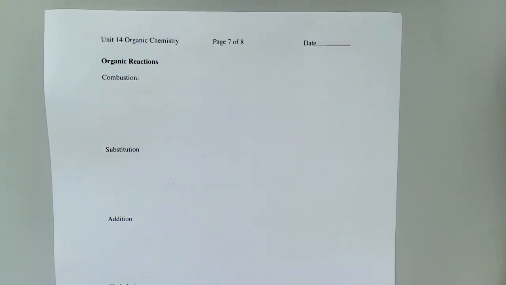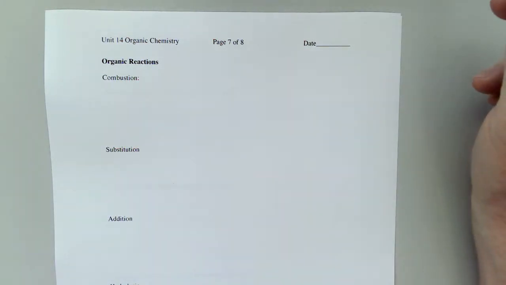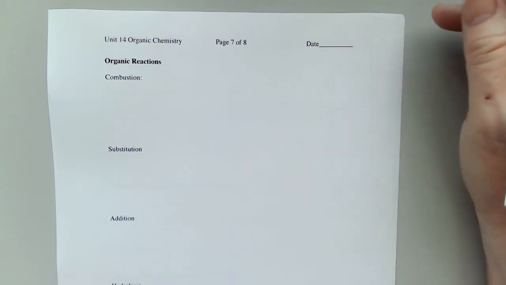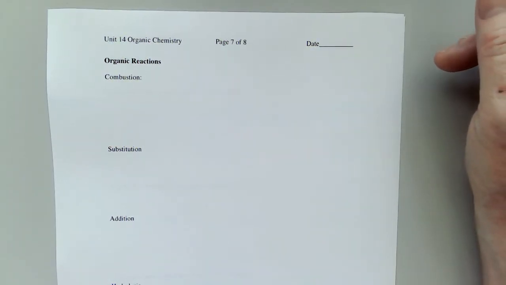So we are talking about the organic reactions. It's the organic outline, page 7 and 8 for Honors Chem. We're going to be looking at some different types of organic reactions. We're going to classify them very similarly to what we did back in the fall with just normal reactions.